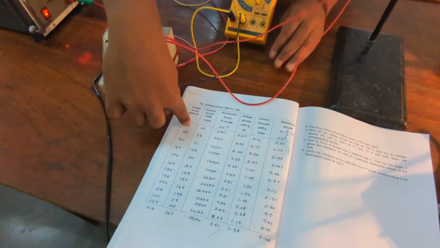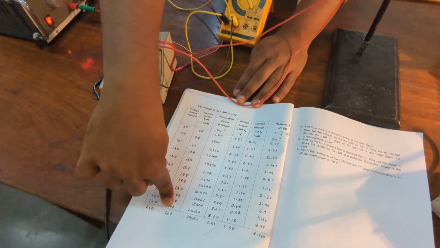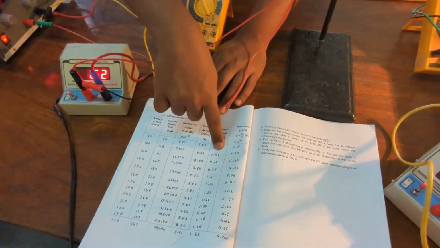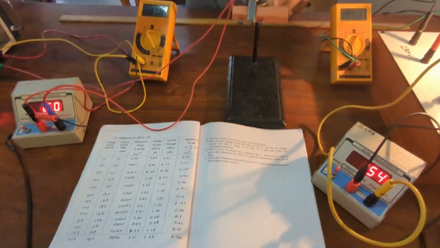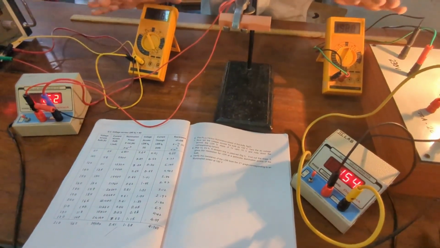These are the 4 columns. Voltage across the bulb, current passing through the bulb, voltage across LDR, current passing through LDR. So this is voltage, current. This is for bulb, this is for LDR. Okay, this is the first part of the experiment.